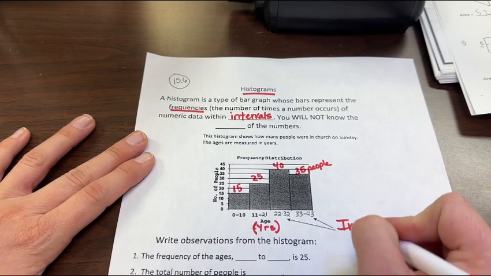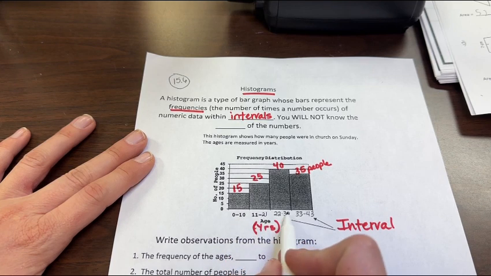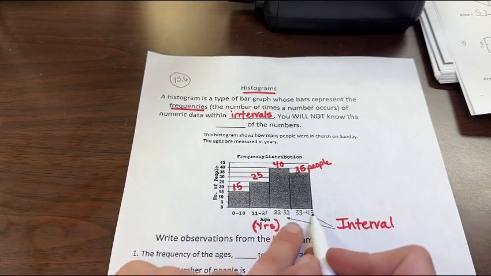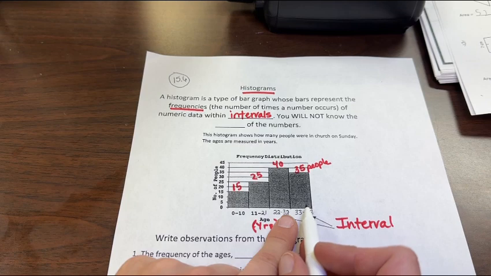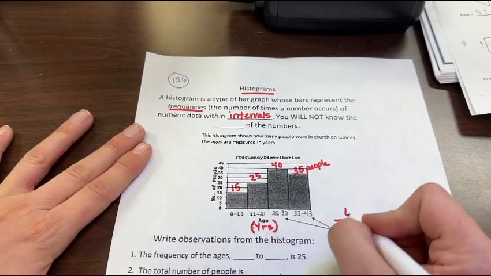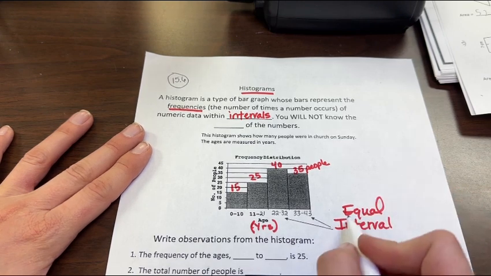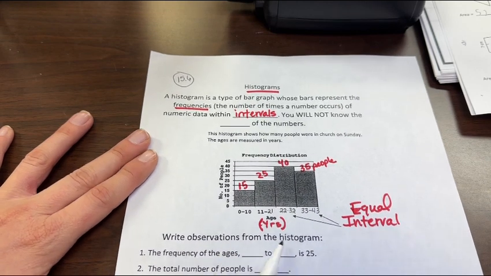So an interval has a starting point and a stopping point. These intervals all down here include several numbers. They include all the way from, if you're 33 to 43-year-olds in this bar, 22 to 32-year-olds in this bar, and so on. You also notice that they are equal intervals. Like this has 11 numbers. If you counted 0 to 10 on your fingers, it would include 11 numbers, and so would this and this and this. So we're going to write observations from our histogram.